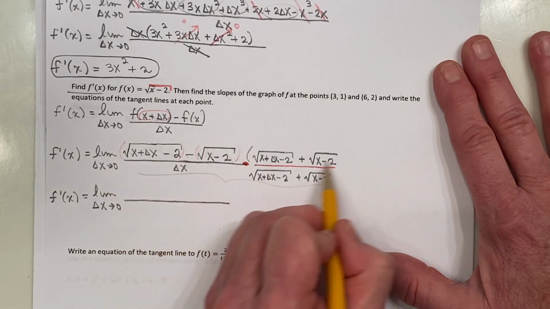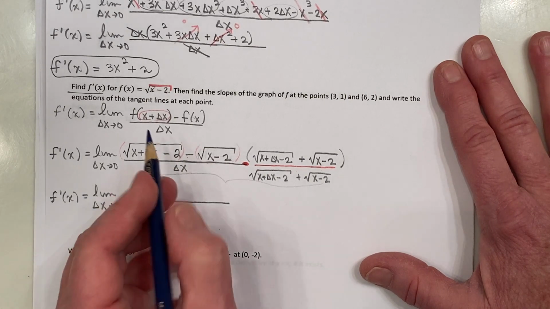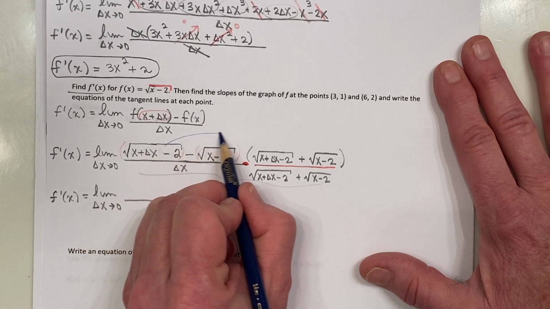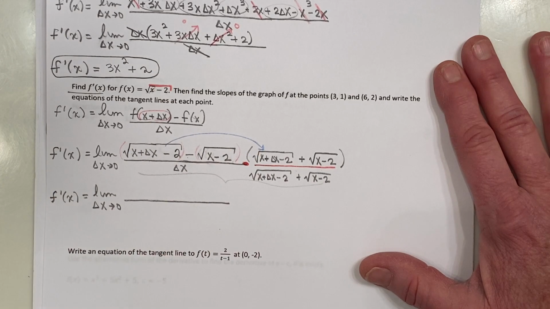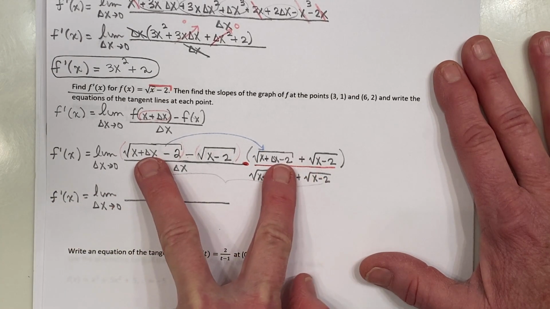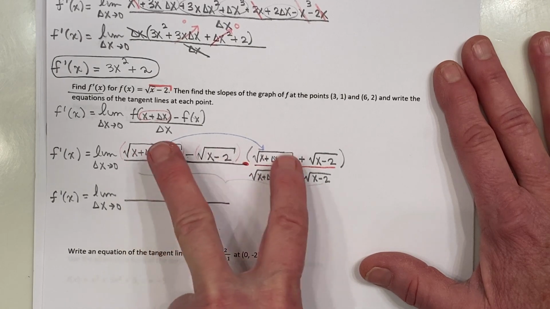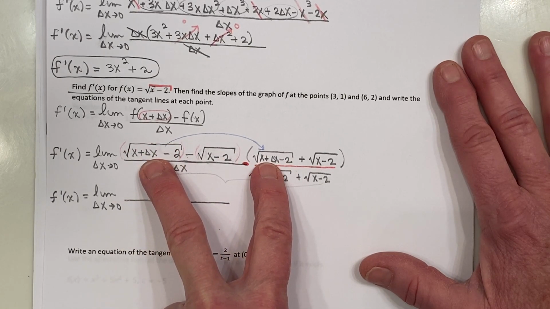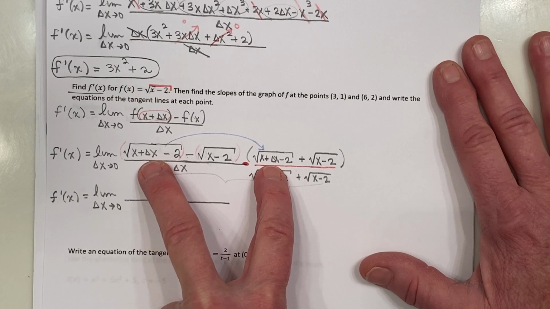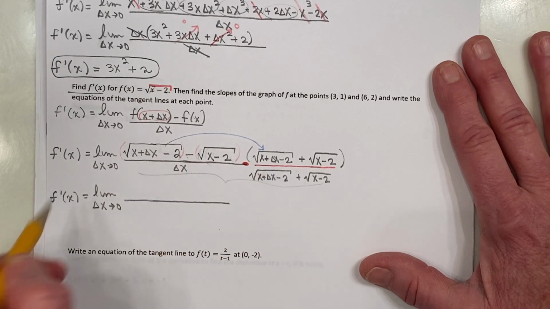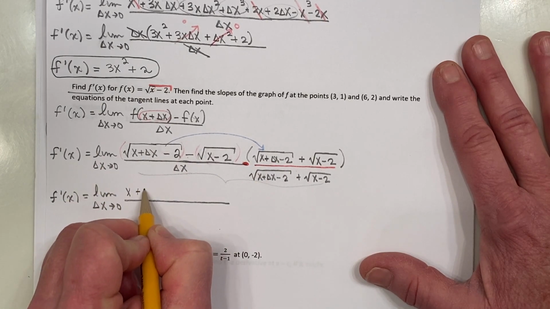Okay, when I multiply two conjugates, instead of foiling, I could do that, but I won't need to. Some things are going to cancel. Let's multiply these two terms together. They're the same radical, so a radical times itself is going to give us what's underneath the radical. So the radical will disappear when I multiply, and I'll have x plus delta x minus 2.